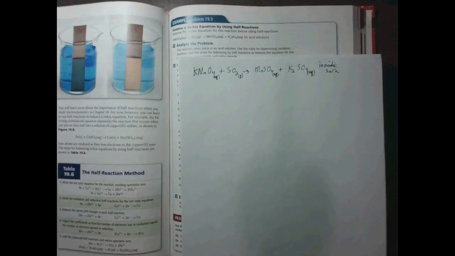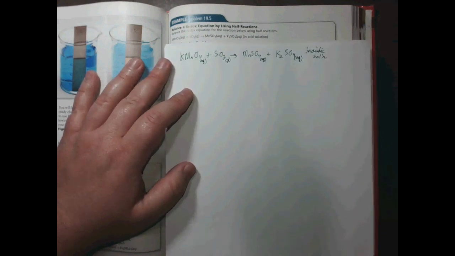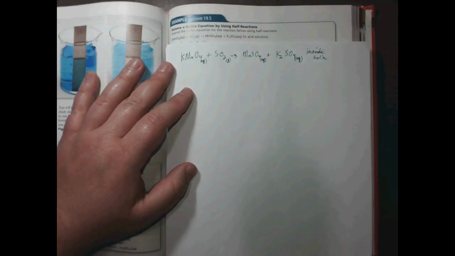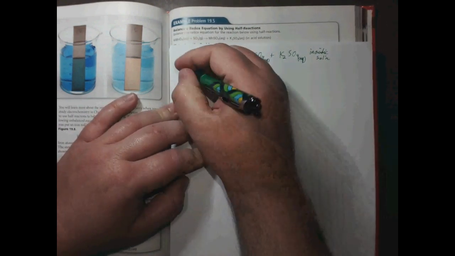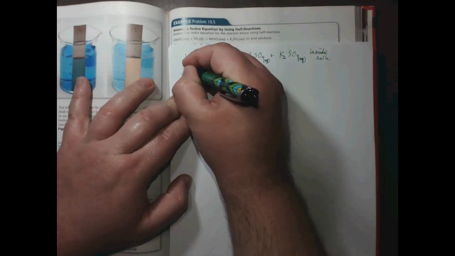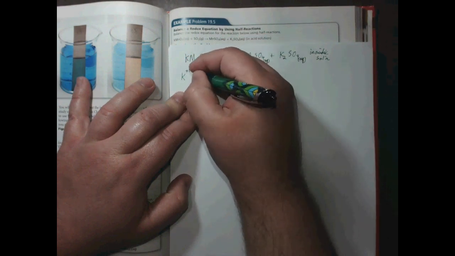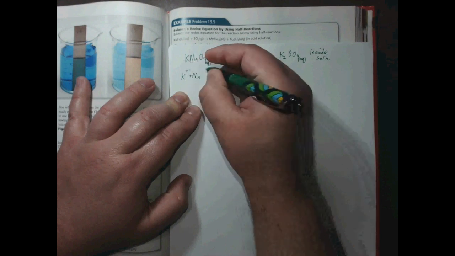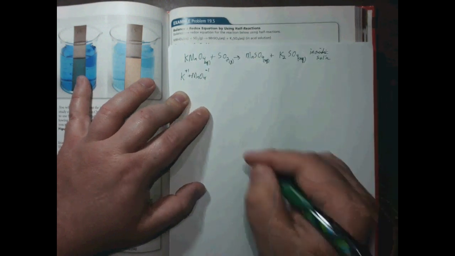So we're going to have to add H's and waters if need be. The first step is you've got to actually get to the net ionic equation. Okay, so you got to break all this down. So that's K, and its oxidation state is +1. And then MnO4, that has to be -1.